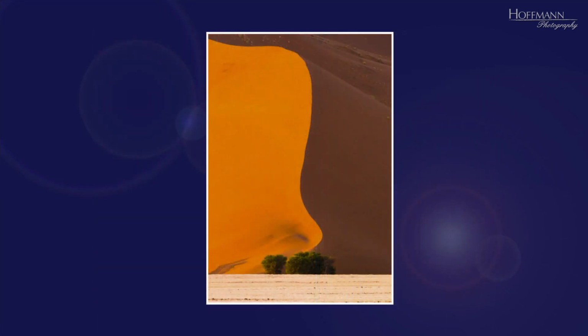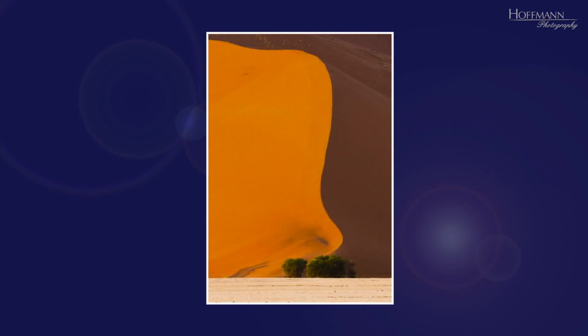Here is another example that involves areas. In this case, the bright side and the dark side of the dune are approximately equal in size. That is some sort of symmetry that may not be so obvious. Placing the ridge of the dune further to the right in the frame creates unequal areas and thus an asymmetry.